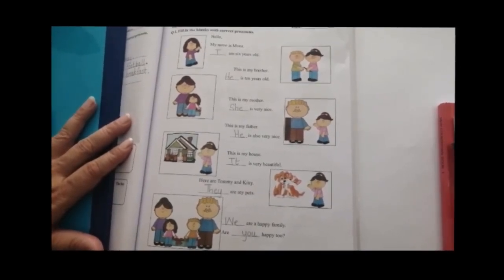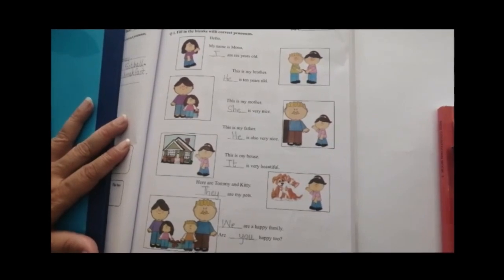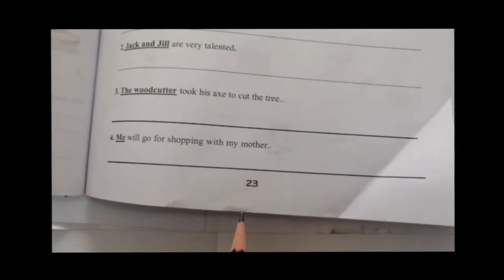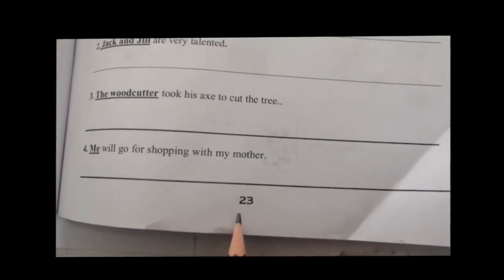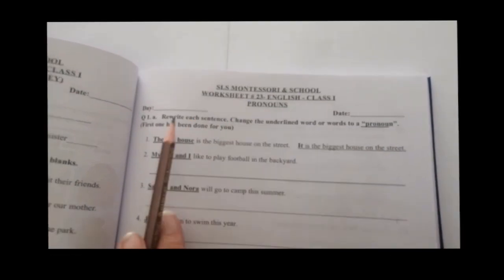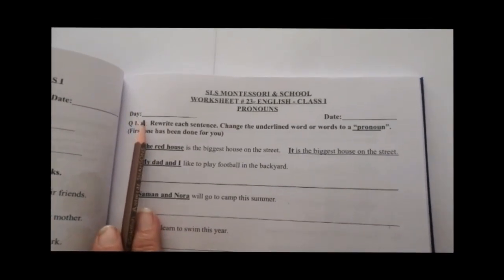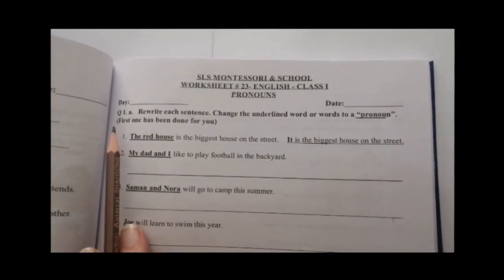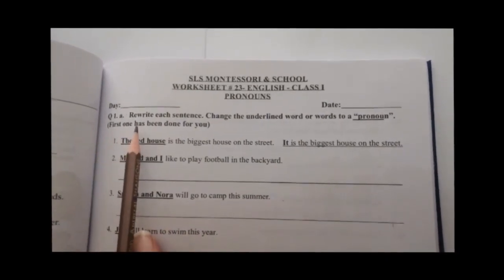Now, let's move on to the next worksheet, that is worksheet number 23. Page number 23. Okay, this is again about pronouns. I will read. You have to write the day and the date. Now, let's read the question.